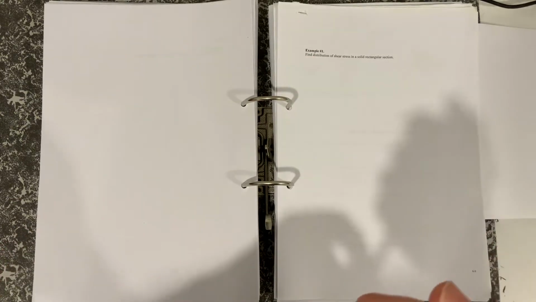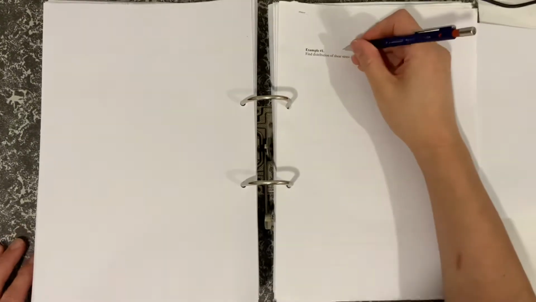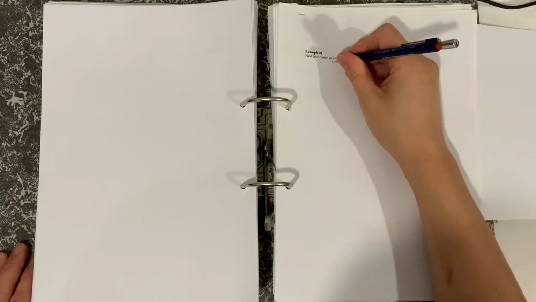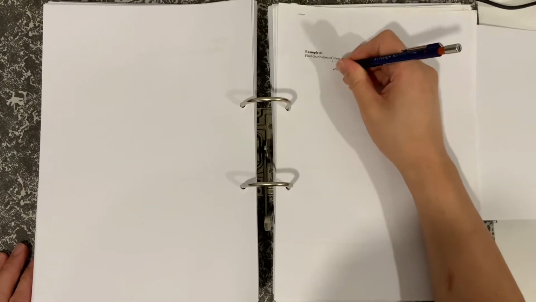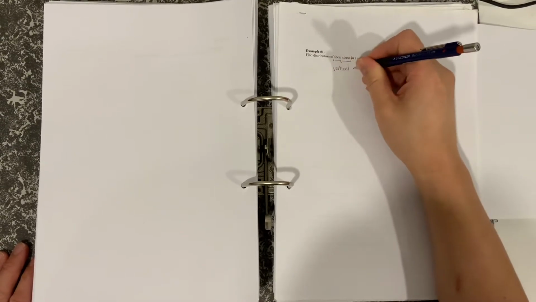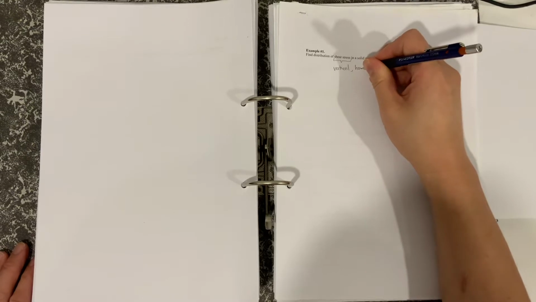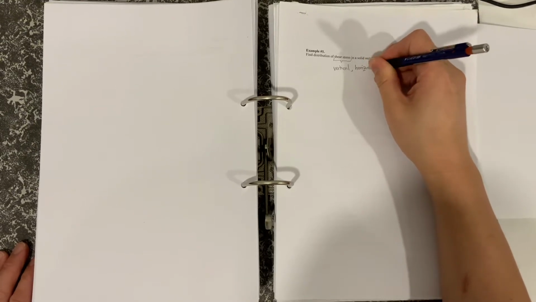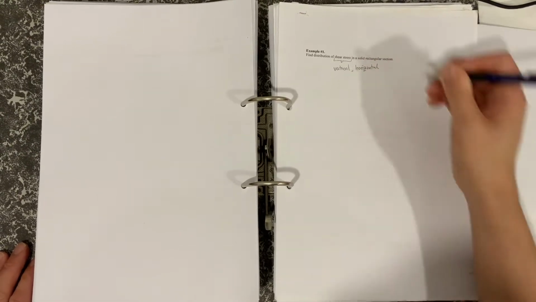Okay, yesterday we had a look at this problem here for the shear stress distribution, or the distribution of shear stresses, in the solid rectangular section. Just note that when we say the shear stress distribution, we're referring to both the vertical as well as the horizontal. And we actually said that the vertical and the horizontal shear stress distributions are the same.